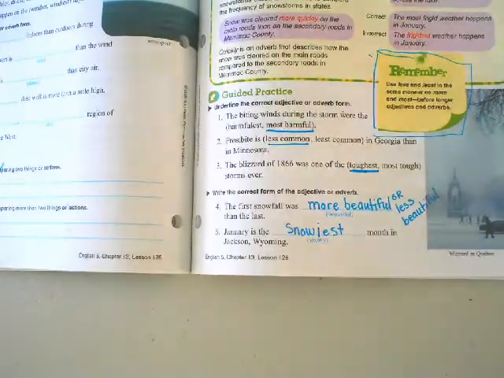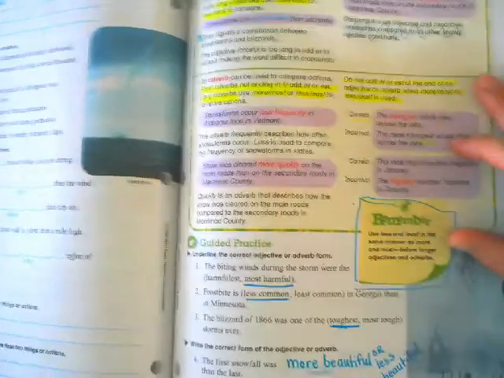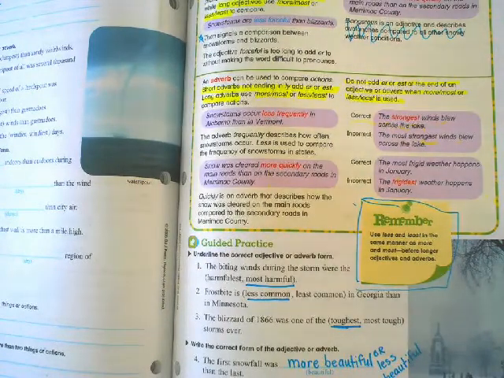So when you're working through this lesson, refer back to this chart. This will be helpful. Remember to read the sentence out to yourself, because if you're reading it and it doesn't make sense, it's most likely that you either have the wrong form of the word or you just need to add that word part, either less, least, most, or more.